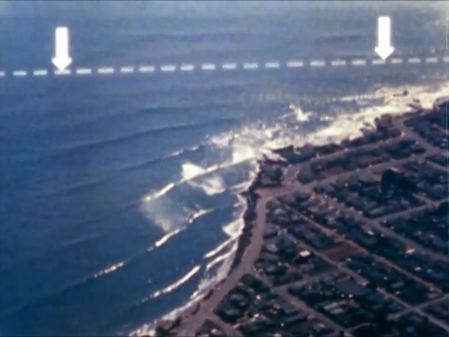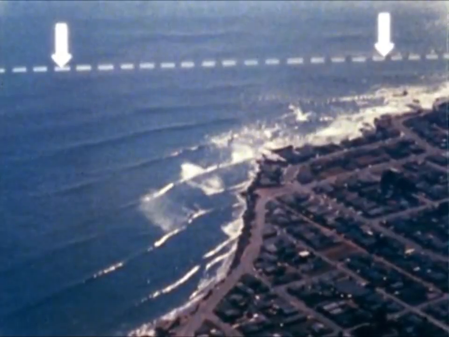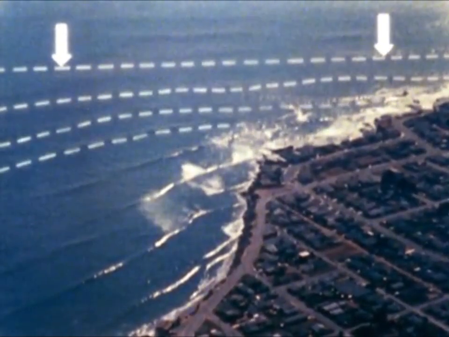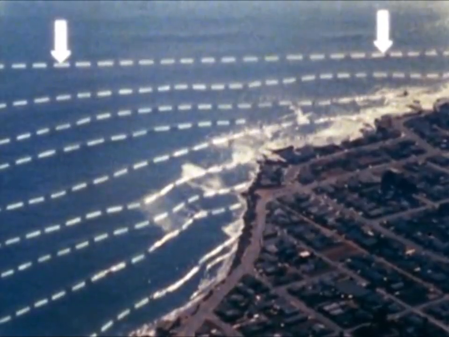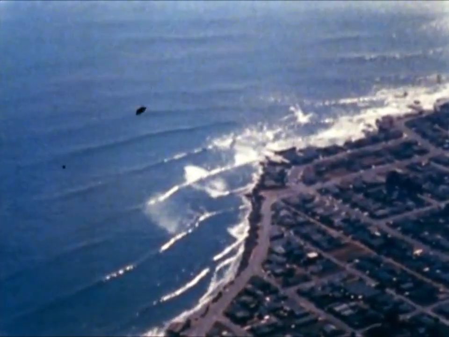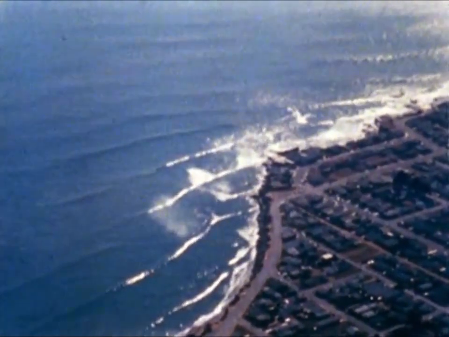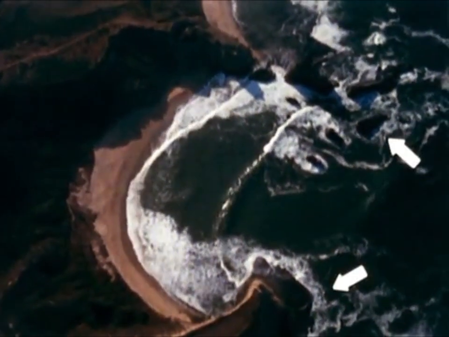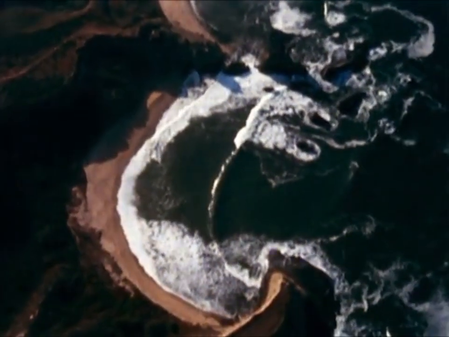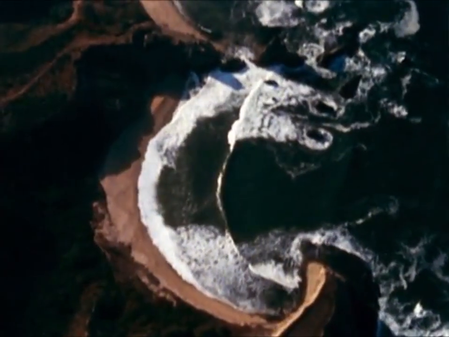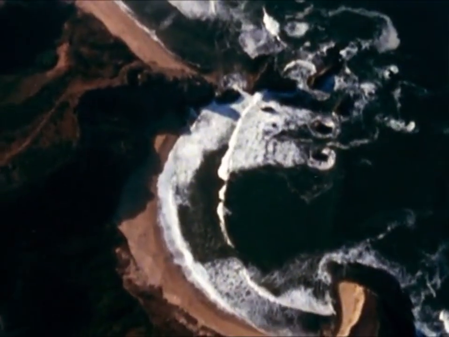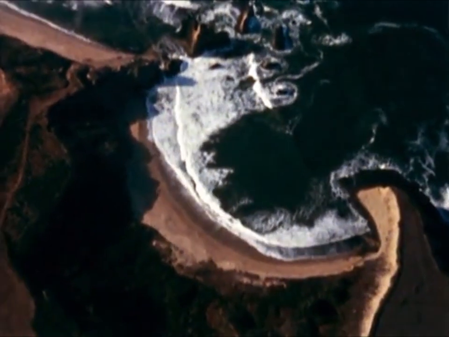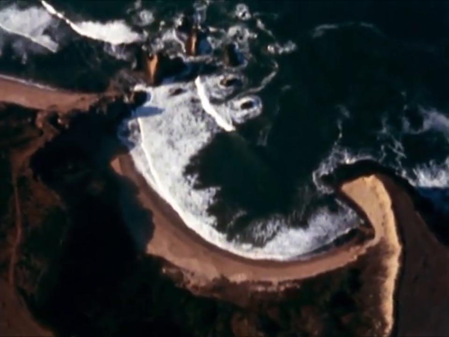When one part of a wave moves faster than another part, the wave bends. This is called wave refraction. We can see waves refract as they enter this bay. The waves first feel bottom just in front of the headlands, where they slow down and break. The part of the wave traveling through the deep water continues onward at full speed. The result is that the waves bend toward the headlands and spread out in the bay.